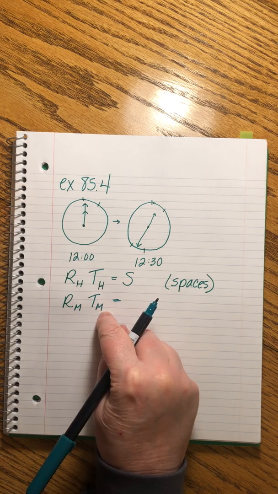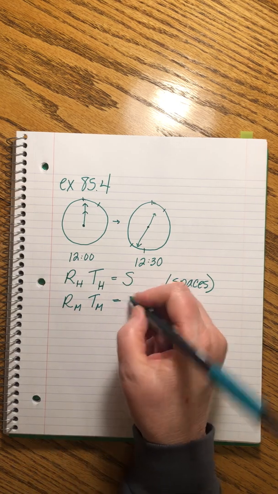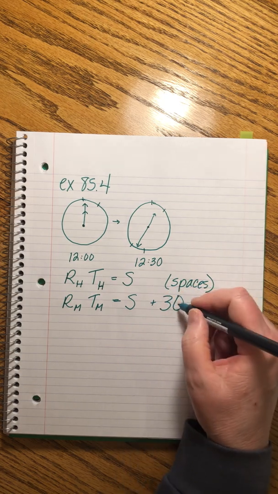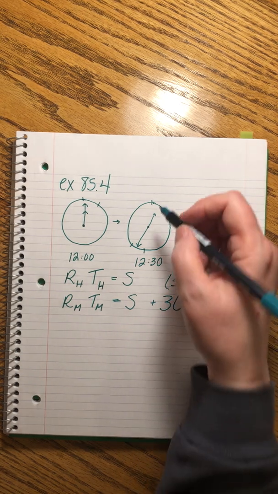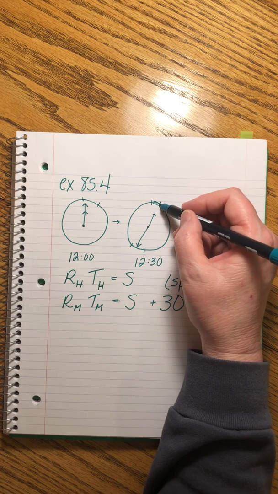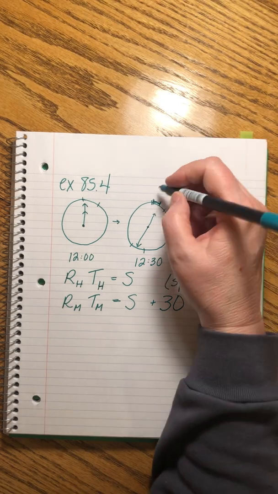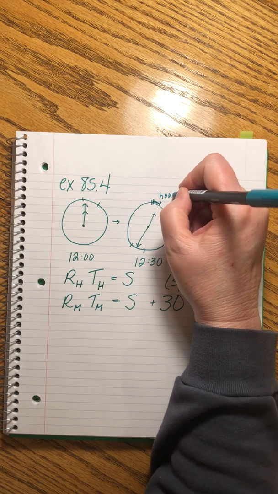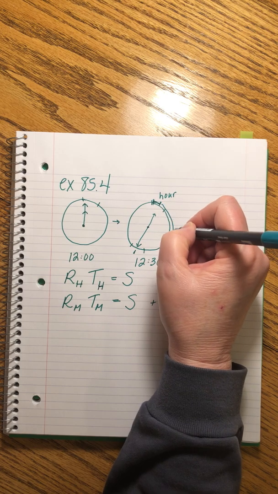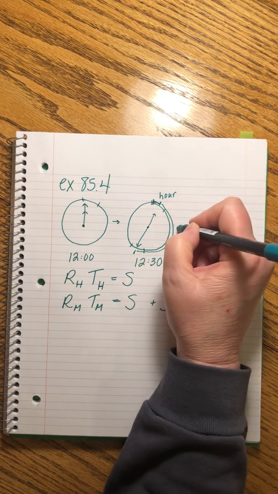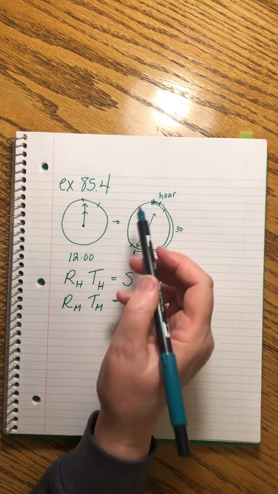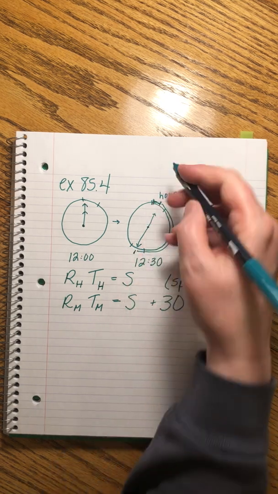The minute hand will move the same number of spaces, but it has to move 30 more in order to be opposite, right? This is how many the hour hand is moving. And the minute hand has to move that many plus 30 more. So S is the number of spaces that the hour hand moves.